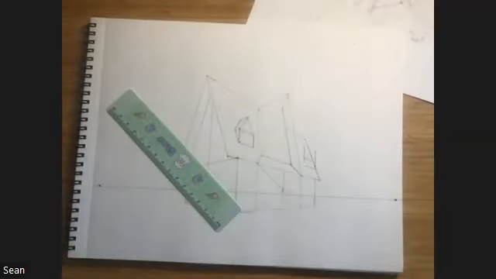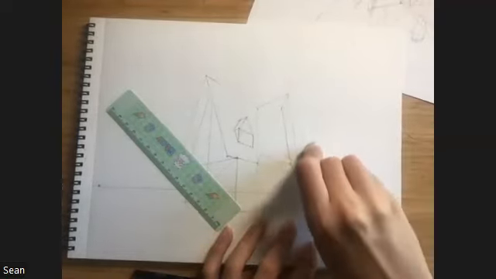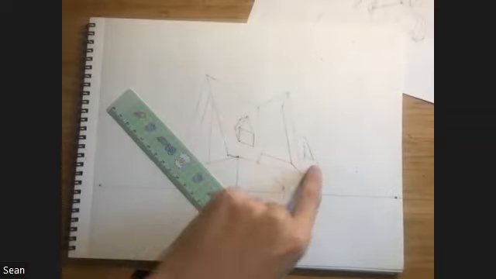Oh boy. Oh, mine's very small. Oh, yours is small too, yeah. So we want to adjust that. That is not correct. So erase this outer line that we made earlier.